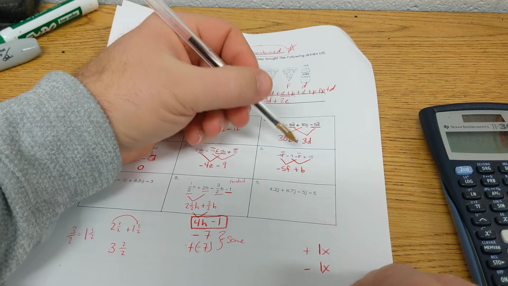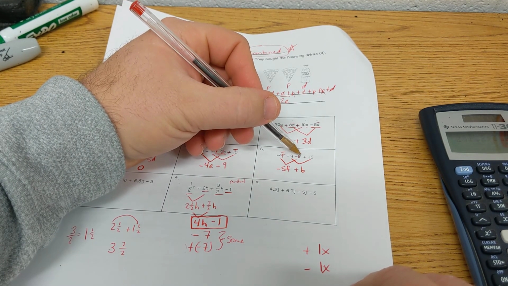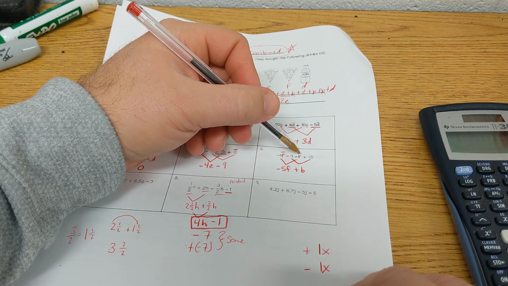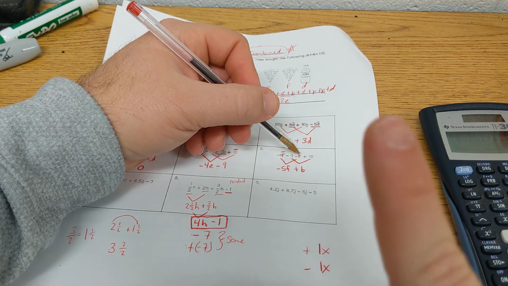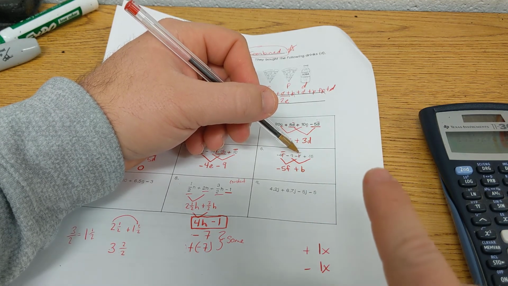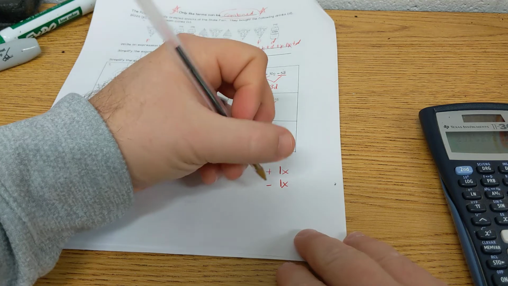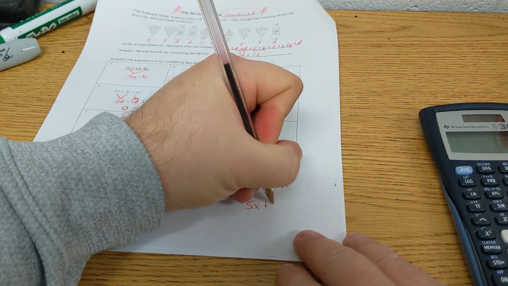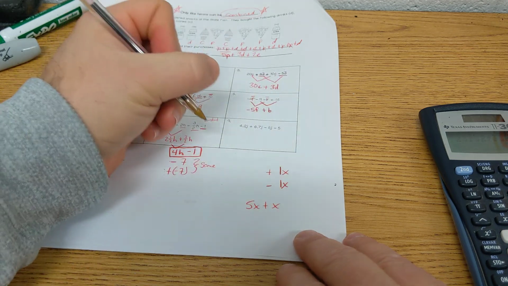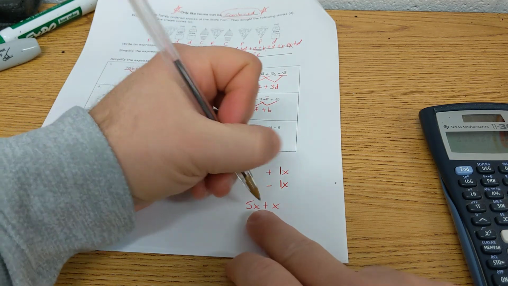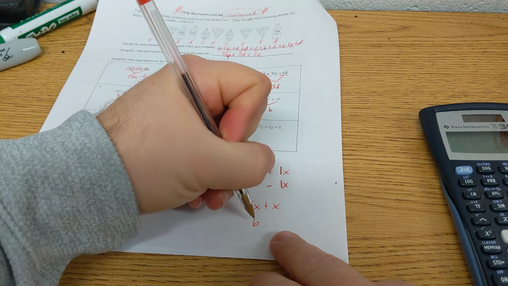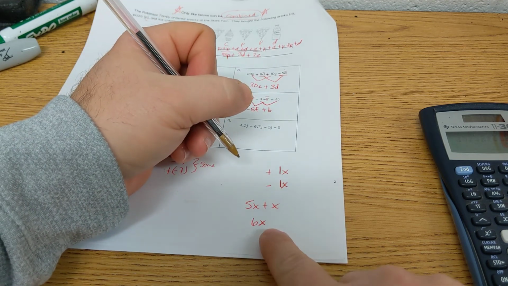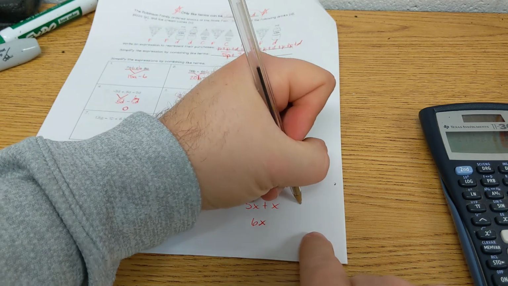The one thing to really remember is if there is just a variable there with no coefficient, you're adding or subtracting one variable from that. So just another example. If I have 5x plus x, I'm adding an x to this, so I'm going to add to my coefficient and bring my variable down.